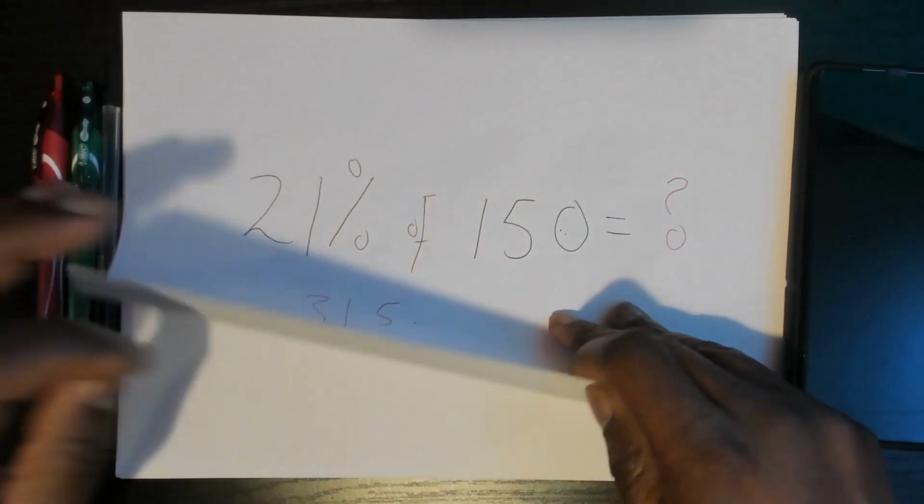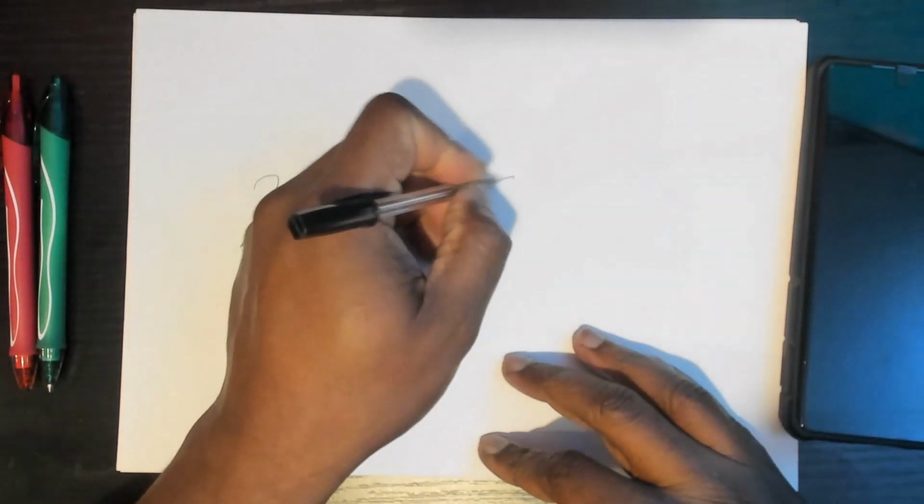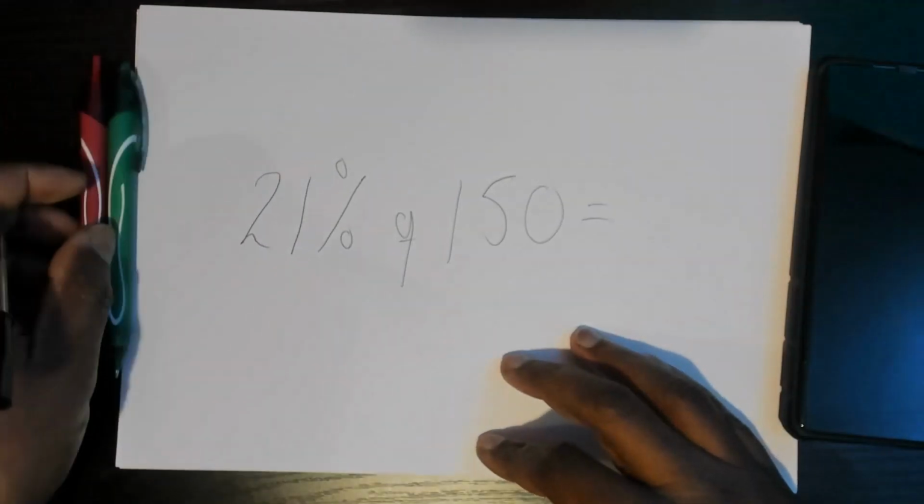Alright, let's see. A fresh piece of paper. And we had 21% of 150.